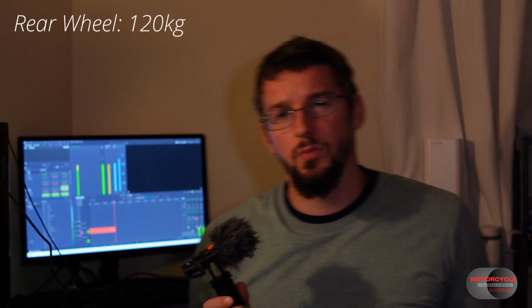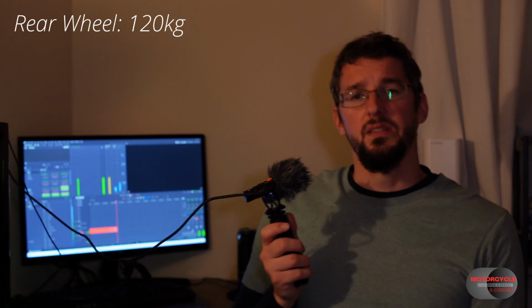So we want to consider the weight distribution on the front and the rear of the motorcycle. Typically it's around 50 to 60% on the rear wheel. Assuming we have a 200 kilo bike, it's around 120 kilos on the rear. Now assuming I'm the very heavy rider at 100 kilos, that makes me 60 kilos. And let's put all that weight on the rear. That gives us 180 kilos on the rear with the rider, and 120 kilos with no rider.